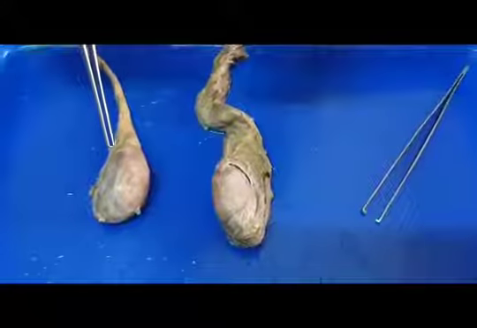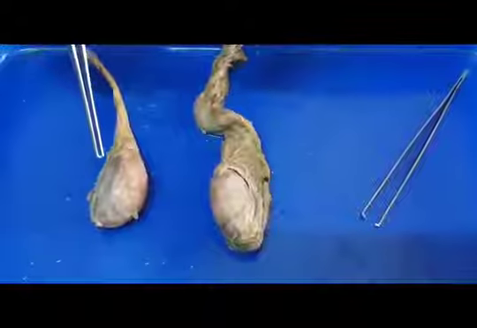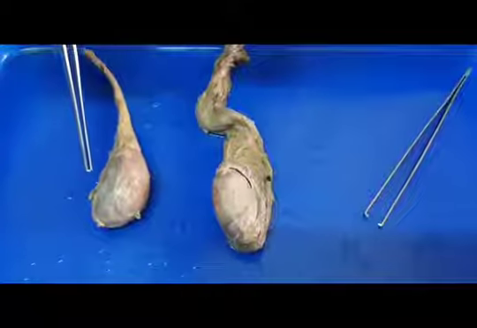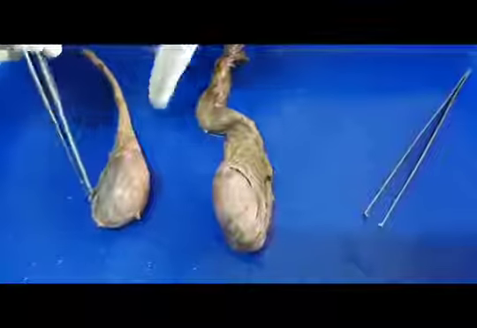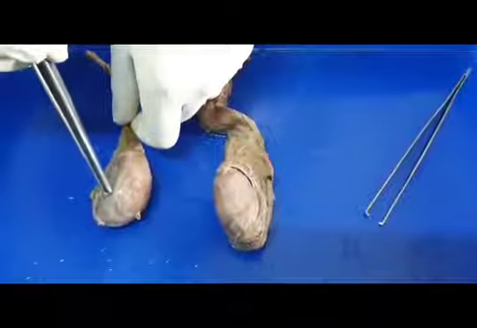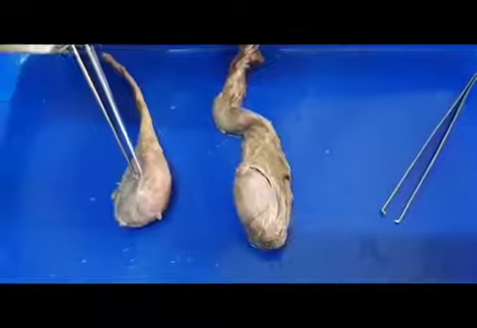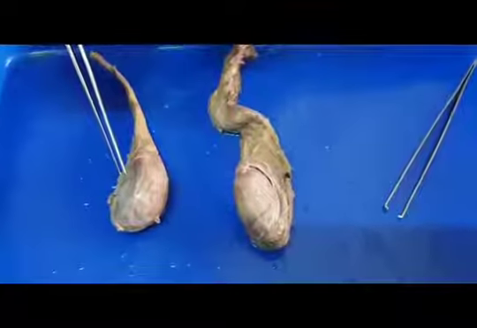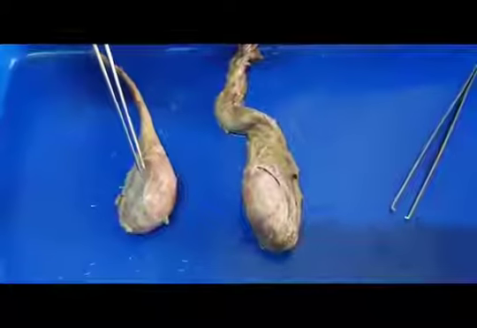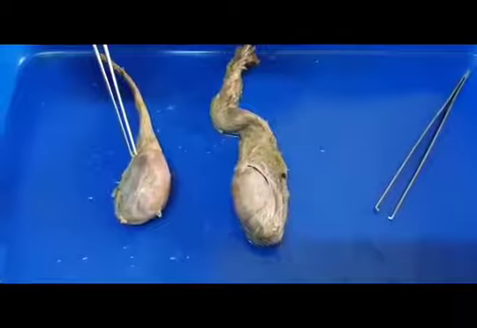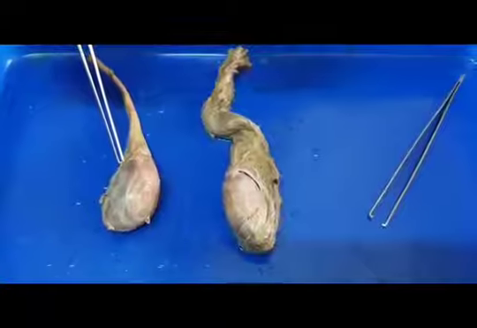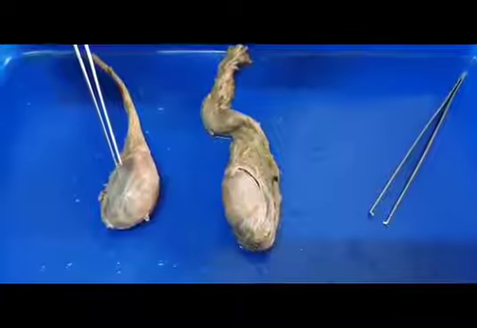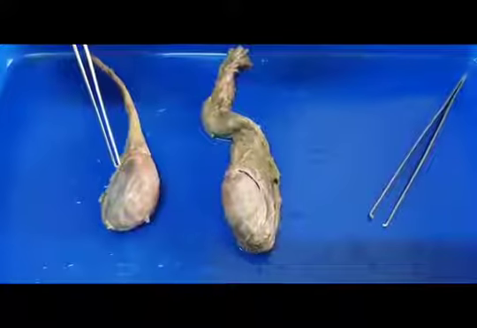Now what you have studied are the coverings of the testis from superficial to deep; there are three coverings. The outermost is the tunica vaginalis, which has two layers, the parietal layer and the visceral layer. What you can see in this specimen is the visceral layer. Inside that is the tunica albuginea, then inside that is the tunica vasculosa. So remember, from superficial to deep, the testis is covered by three layers: tunica vaginalis, albuginea and vasculosa.